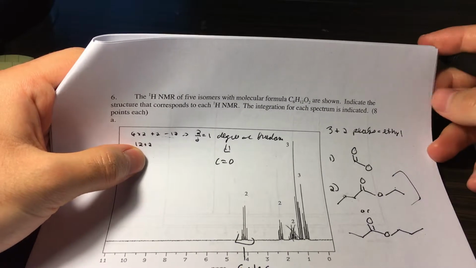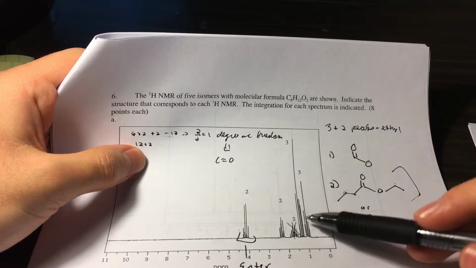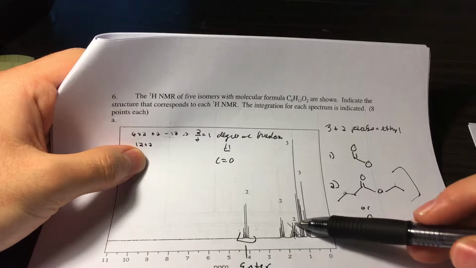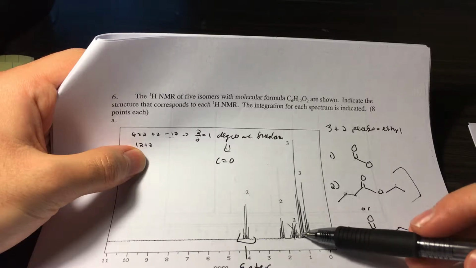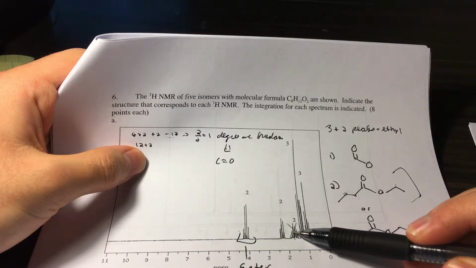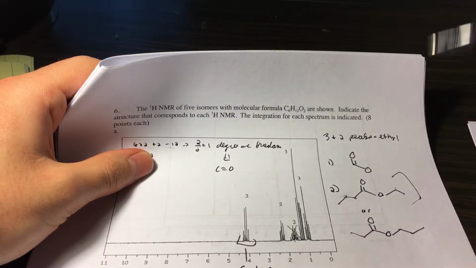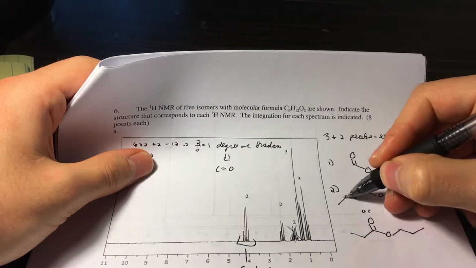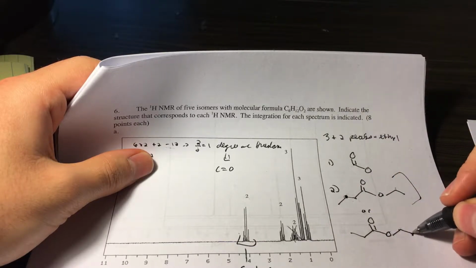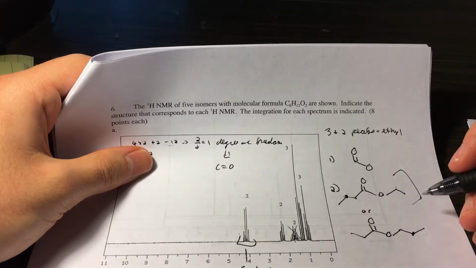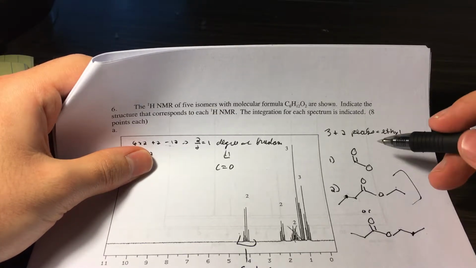So how do you figure out the right answer? Well, let's look at the NMR. We see this really complex splitting right here, right? It's like 1, 2, 3, 4, 5, 6 peaks, I believe. So it means it's around a lot of hydrogens. So these two hydrogens have to be the ones that are right here, because these are the only 2 hydrogens that are around so many other hydrogens. Okay? So we got that one out of the way.